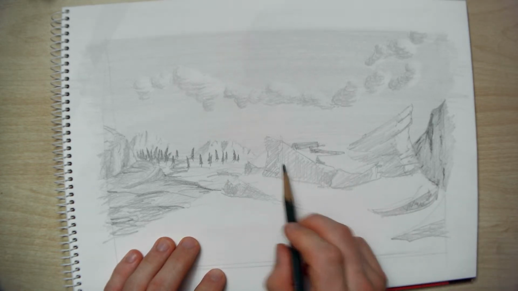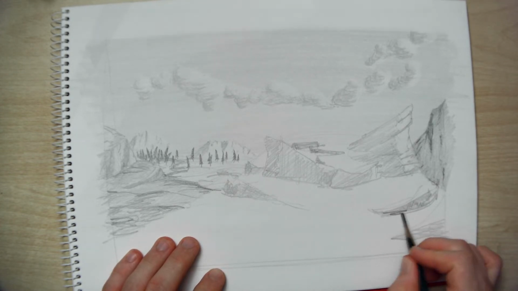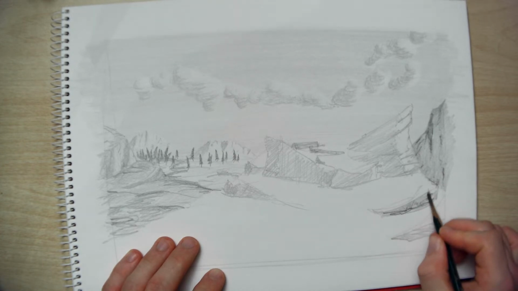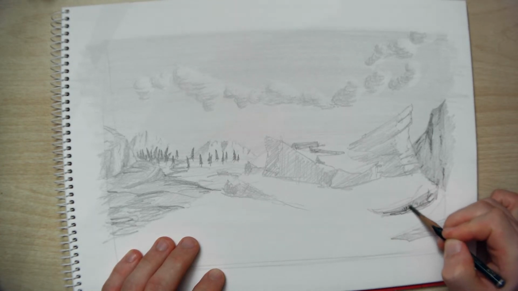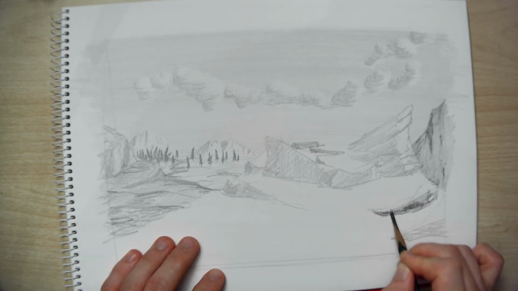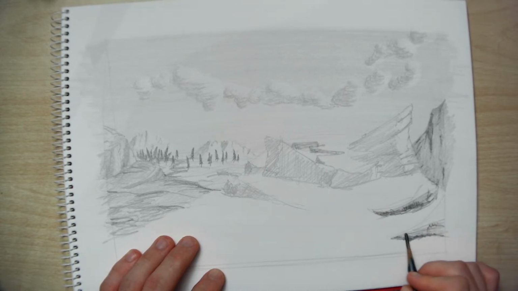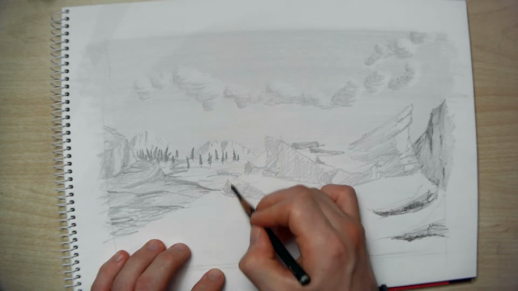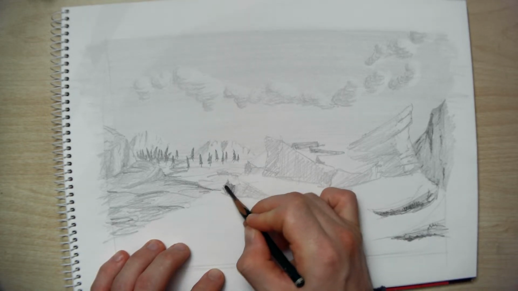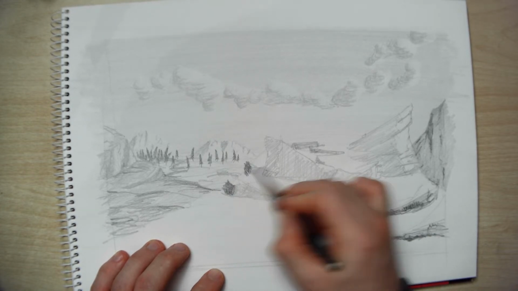And I'm going to set those up with the 3B pencil. Going darker to the left, darker at the lower edge. Maybe a couple of cracks, a couple of lines. Okay, this left area is a shadow area. Shadow area right here.